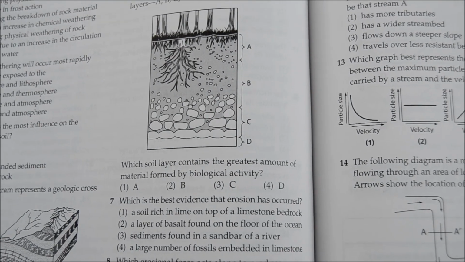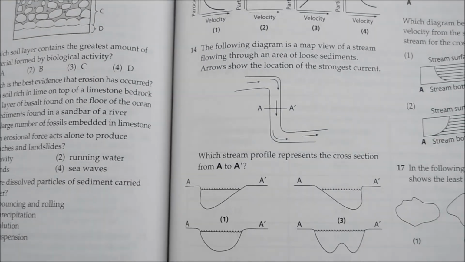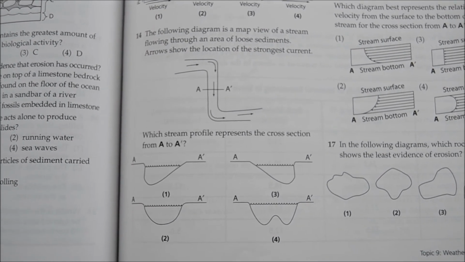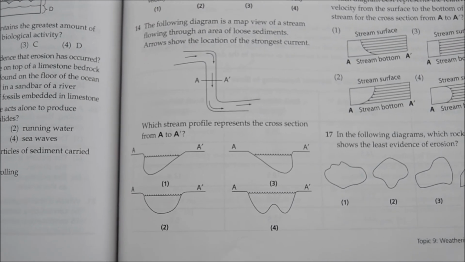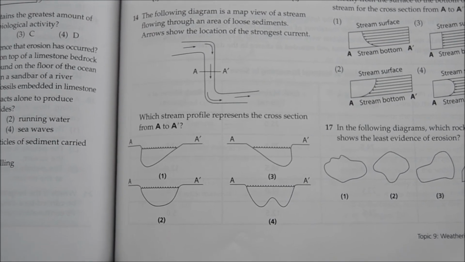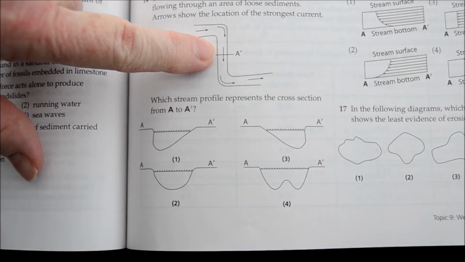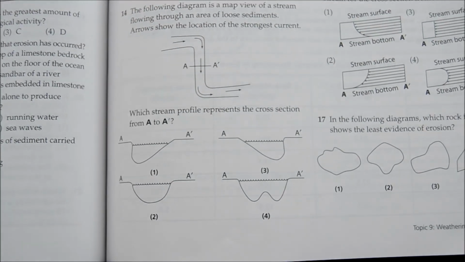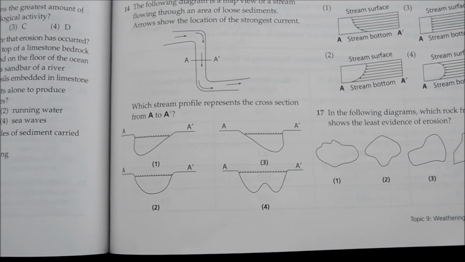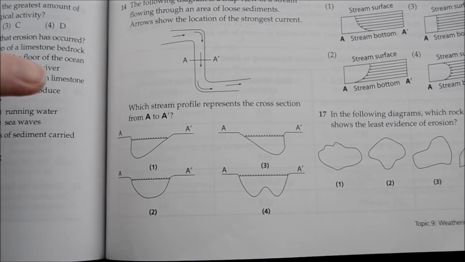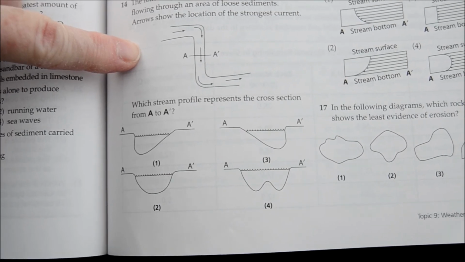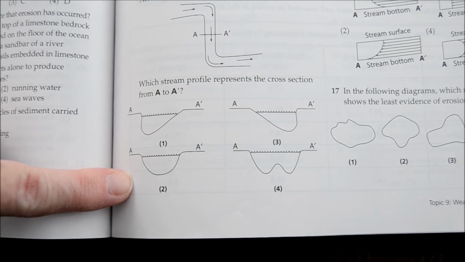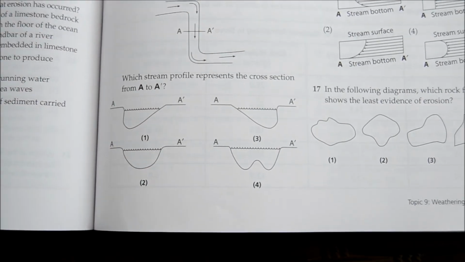Okay, moving on, I want to go over question number 14. The following diagram is a map view of a stream flowing through an area of loose sediments. Arrows show the location of the strongest current. Well, that makes sense because on a straightaway, it's going to be in the center, just below the surface. On a meander, it's going to be on the outside of the meander. So which stream profile represents the cross-section from A to A prime? It's a straightaway, so we said it's going to be deepest in the center, correct? So that would be choice B. Oh, sorry, choice 2.